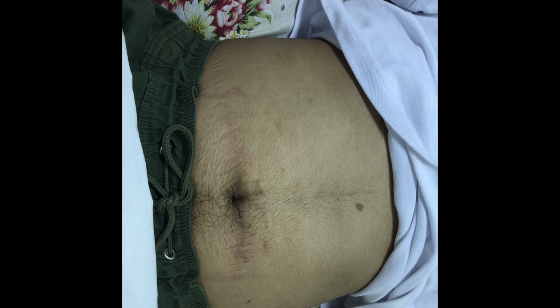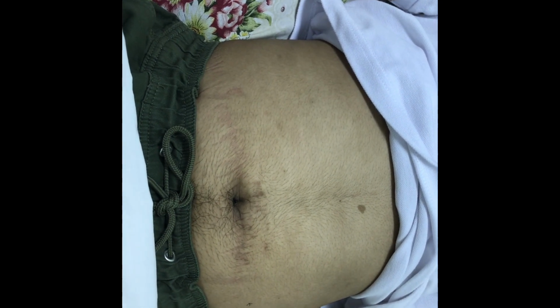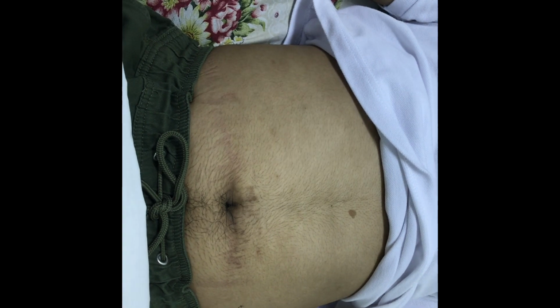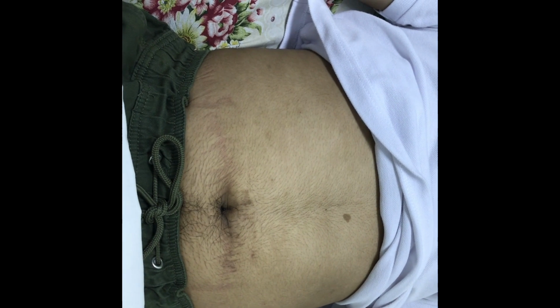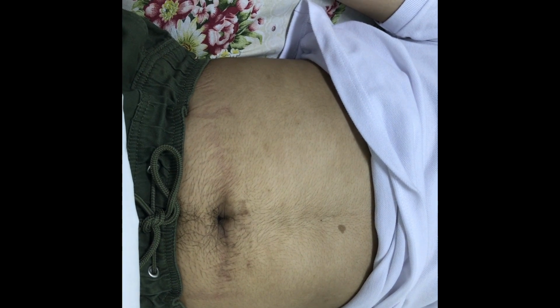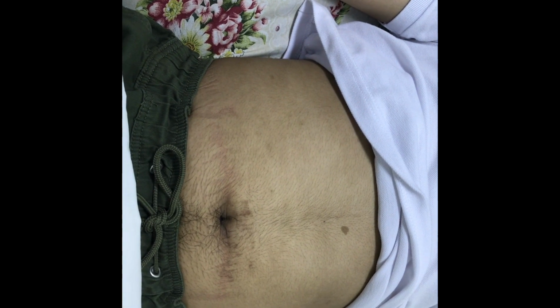Perform the fluid wave test. The client should remain supine. You will need assistance with this test. Ask the client or an assistant to place the ulnar side of the hand and the lateral side of the forearm firmly along the midline of the abdomen.